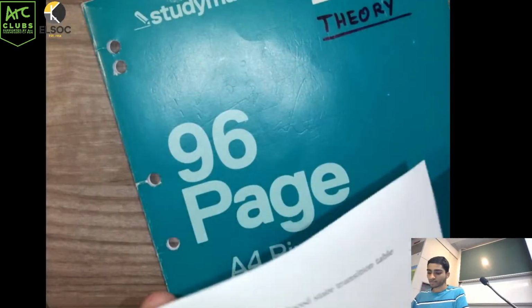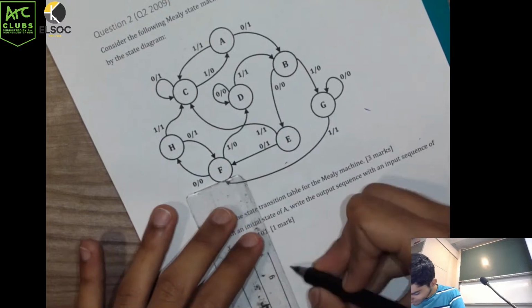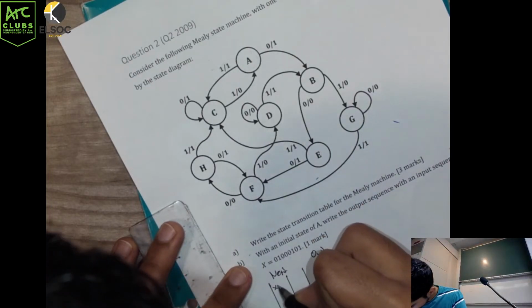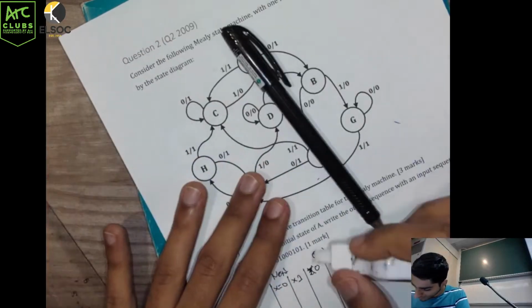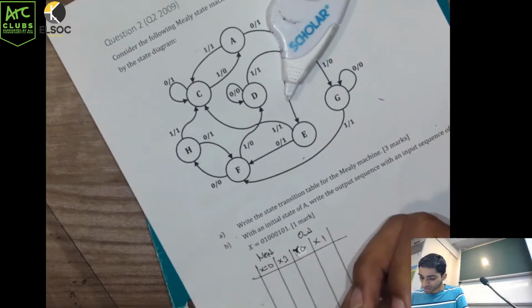What do we need? Present, next, and out. X is 0, x1, draw that.